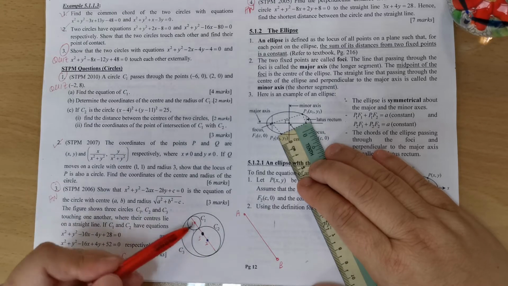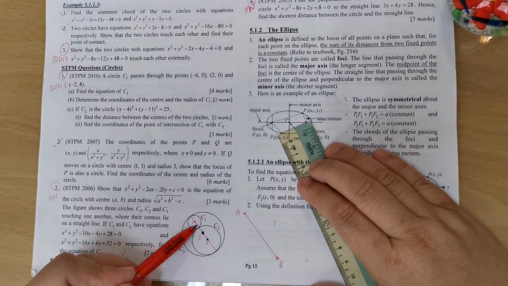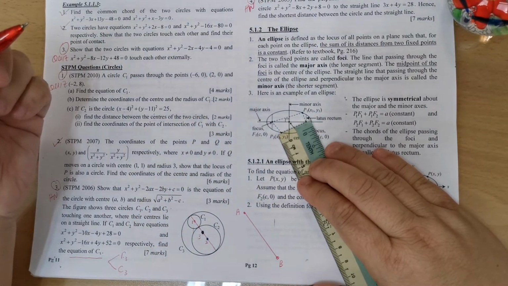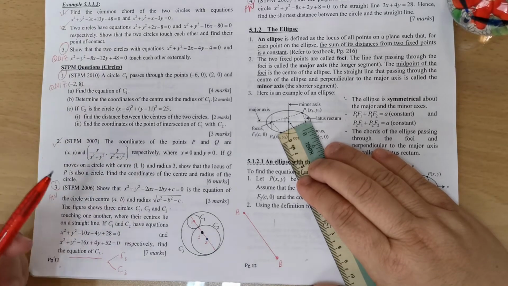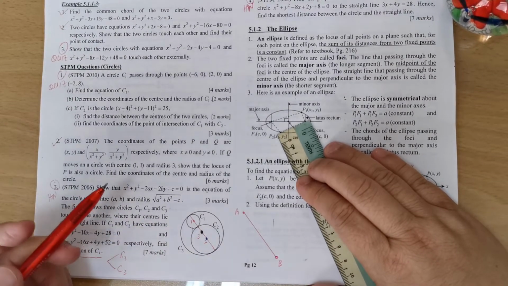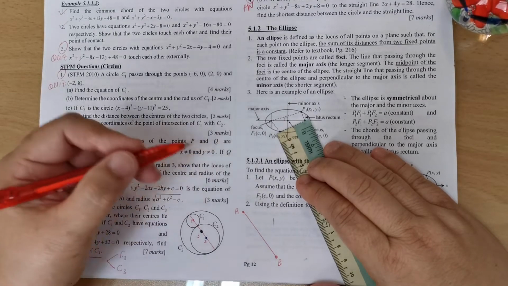So what is the radius? The radius for C1 is actually 1 unit, and the radius for C2 is actually 4 units.